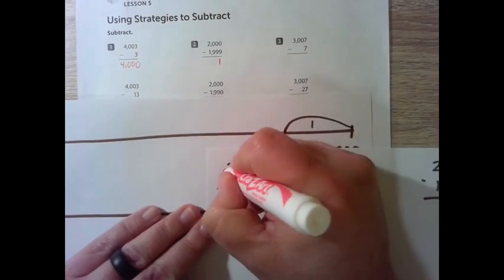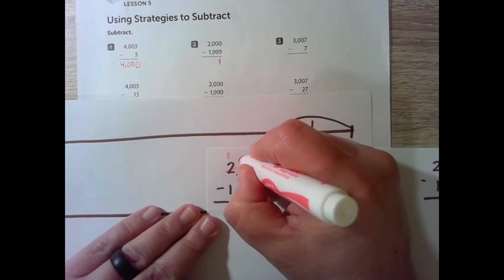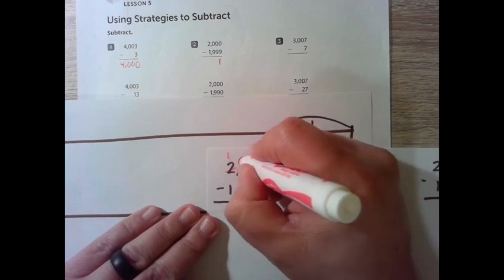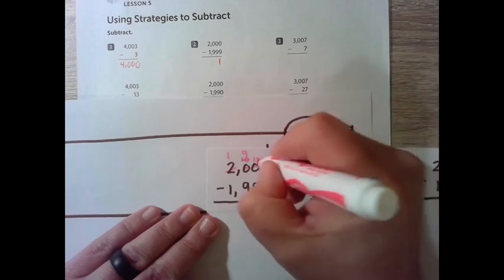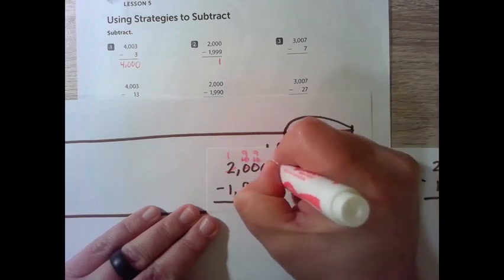So you'd have to go to the 1,000s, and then you would go 10 hundreds. So 10 hundreds. And then you need to take that, make it a 9, because you got to go over here and make this 10. And again, you got to trade again the 10 tens and make it 10 ones.